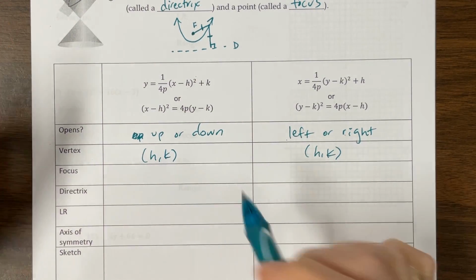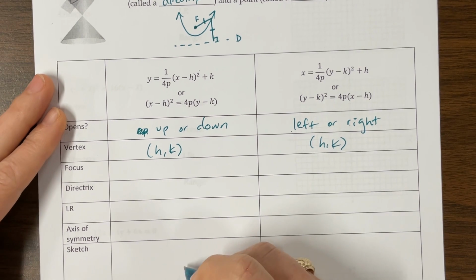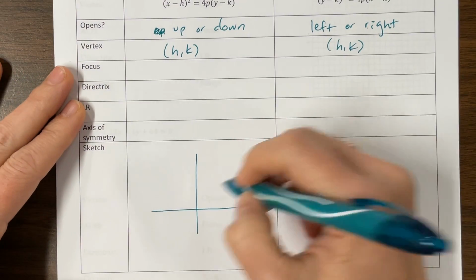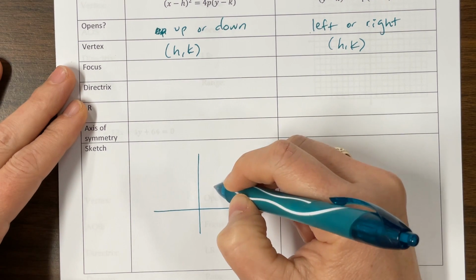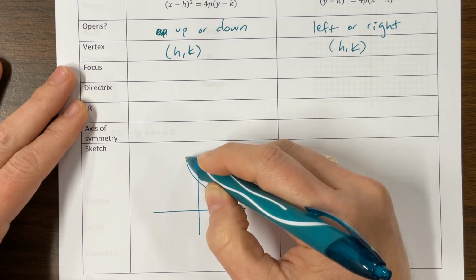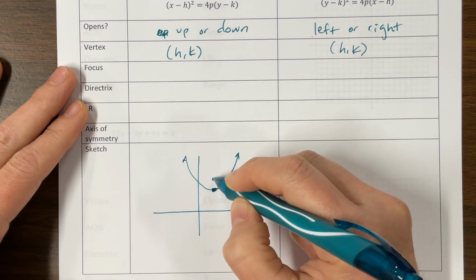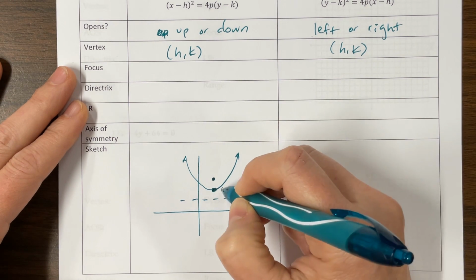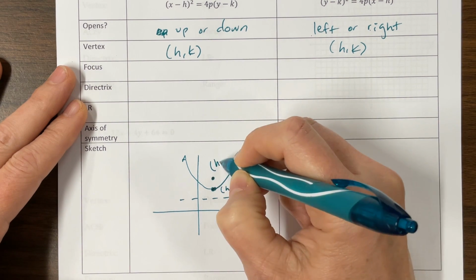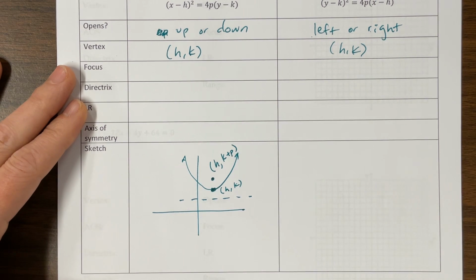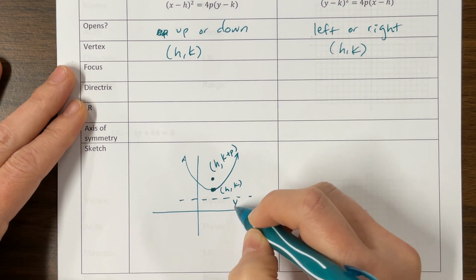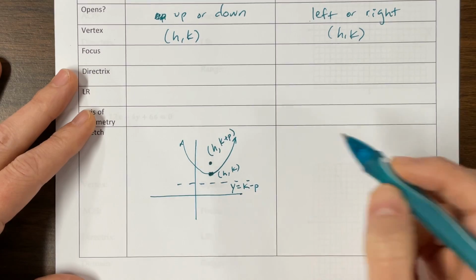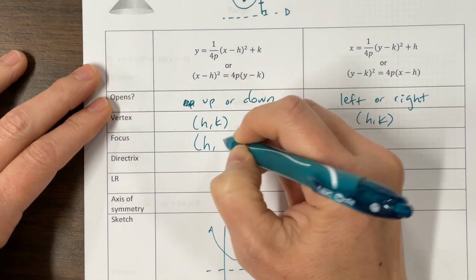The focus, okay, so when we go to graph this, we find the vertex, wherever the vertex is. Here's our vertex, let's say, and it's opening up. So we put in our vertex, and then we move p units one way and p units the other way. If this is the point (h, k), then we have the same x value h, and k plus p to get the focus. And we come down, this is the line y equals k minus p. If p was negative, then it's going to open the opposite way. And so the focus is the point (h, k + p).